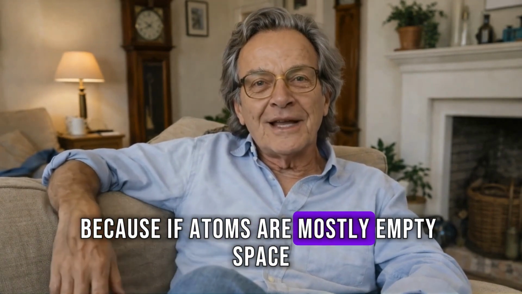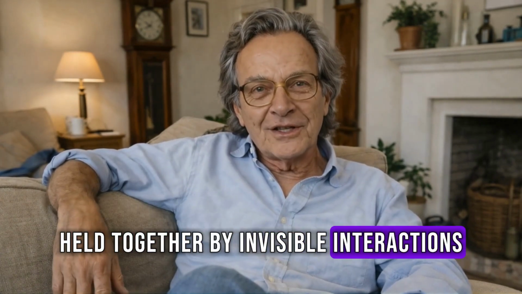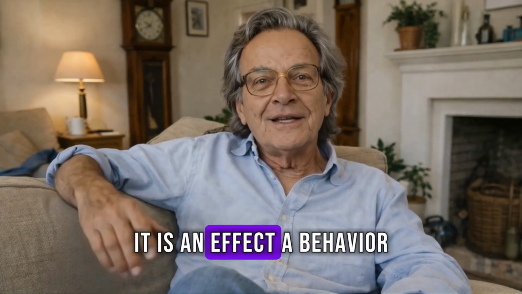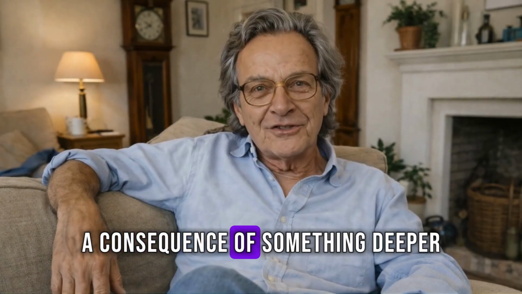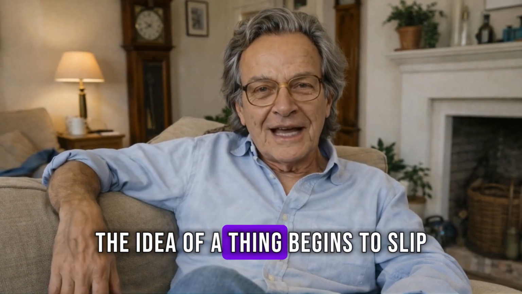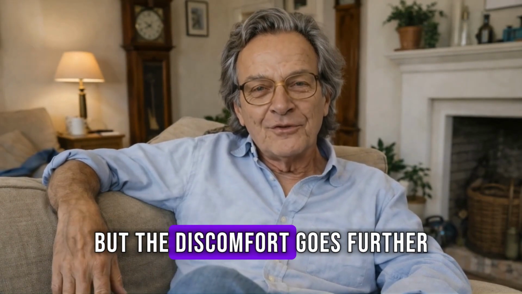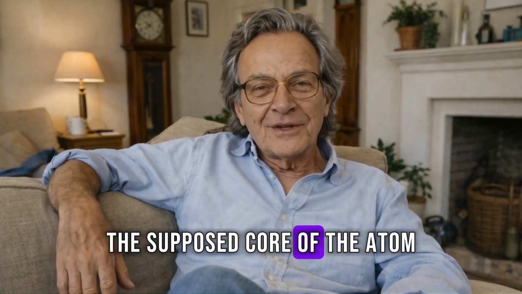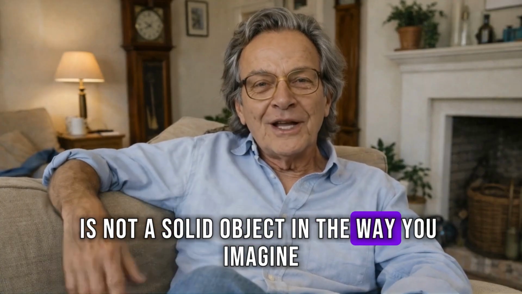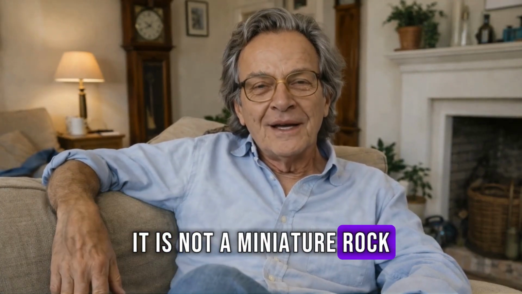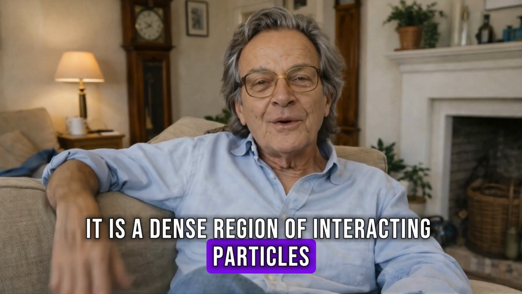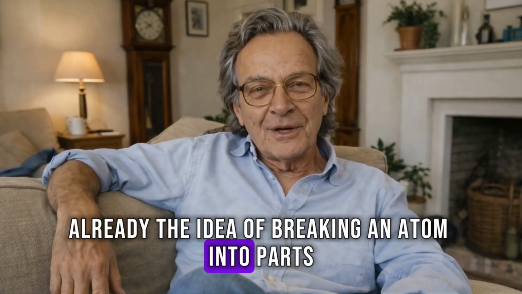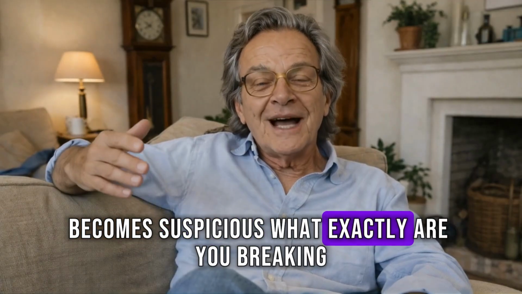Because if atoms are mostly empty space held together by invisible interactions, then solidity is not a property of substance. It is an effect, a behavior, a consequence of something deeper. The idea of a thing begins to slip, but the discomfort goes further. Even the tiny nucleus at the center, the supposed core of the atom, is not a solid object in the way you imagine. It is not a miniature rock. It is a dense region of interacting particles that themselves are not simple pieces of stuff. Already the idea of breaking an atom into parts becomes suspicious. What exactly are you breaking?